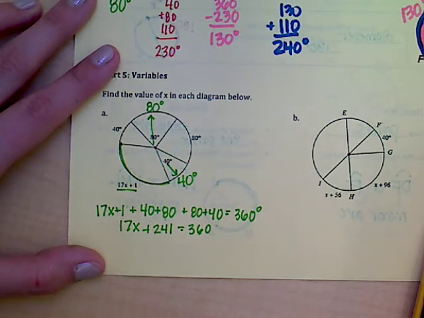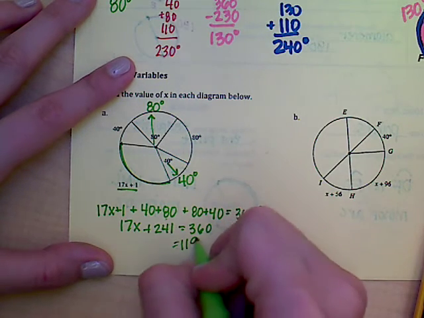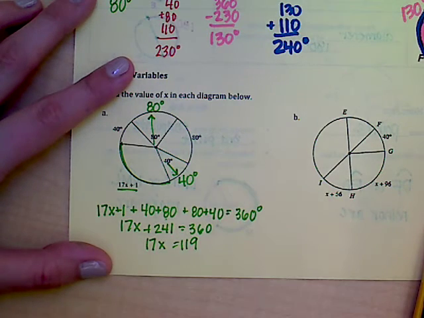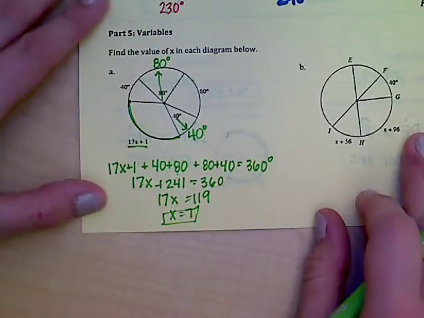So if I take 360 minus 241, I get 119 is equal to 17x. And if I take that divided by 17, I get 7 as my answer.